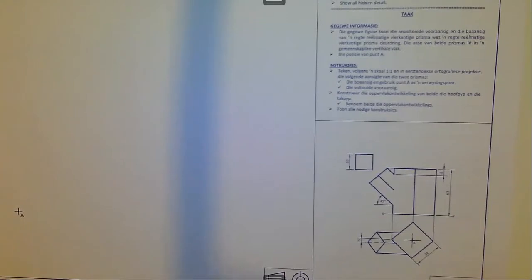Construct the surface development of both the main pipe and the branch pipe. We shall look at that if we spread out the two geometric solids after they have been connected and sealed, right? We need now to know what sort of material will be required for the two components to be connected together and form one entity, okay? Label both surface developments, we shall look at the labeling, show all necessary constructions, and show all hidden detail.